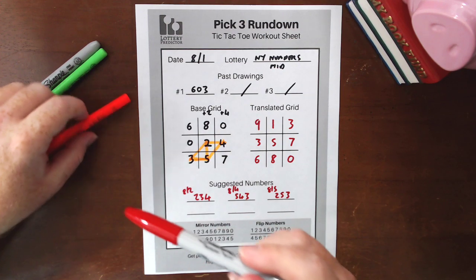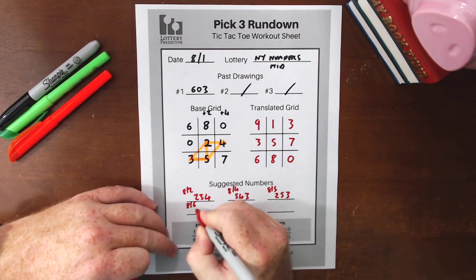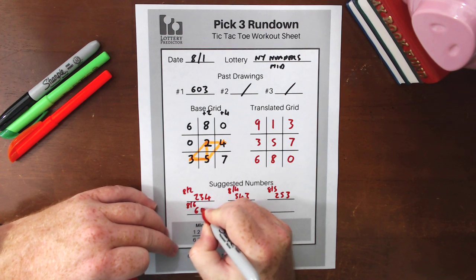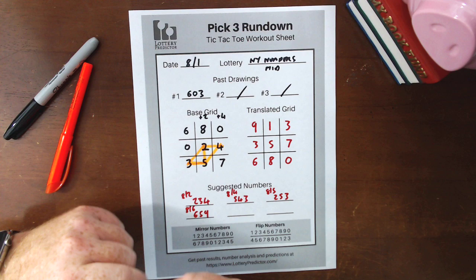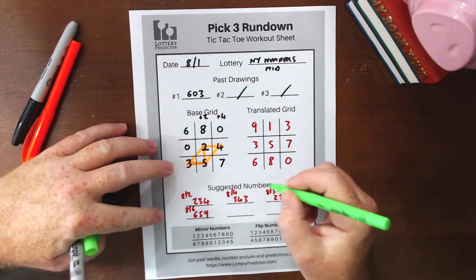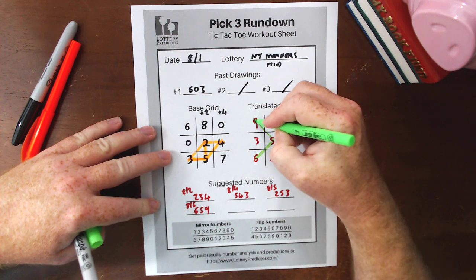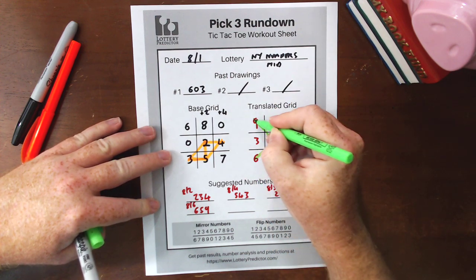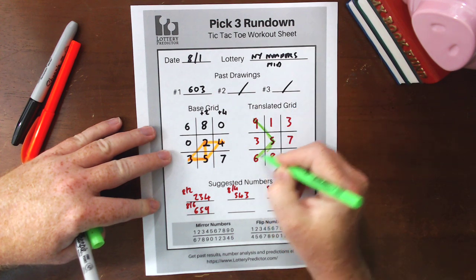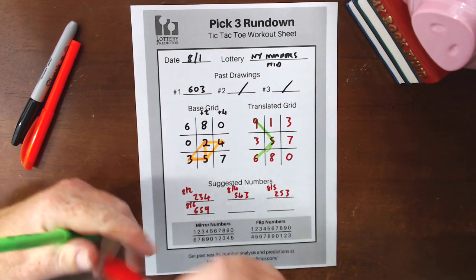All right, then moving on to the 6th. The 6th of August, we had a 6-5-9 as the result. And if we look on our translated grid this time, we have 6-5-9 using one of our patterns right here. So that's the pattern that we like to use. The corner one into the center, back out to the corner. That's a good pattern to start using there. So that definitely hit off of that pattern.